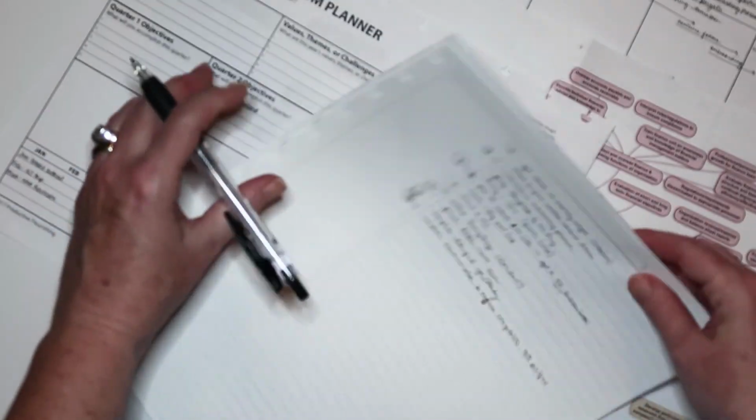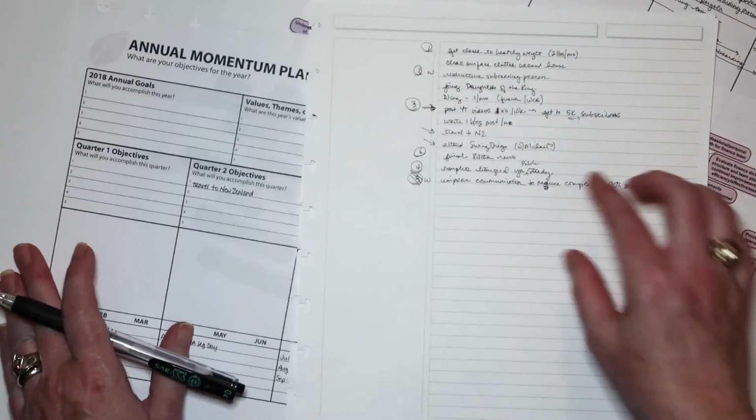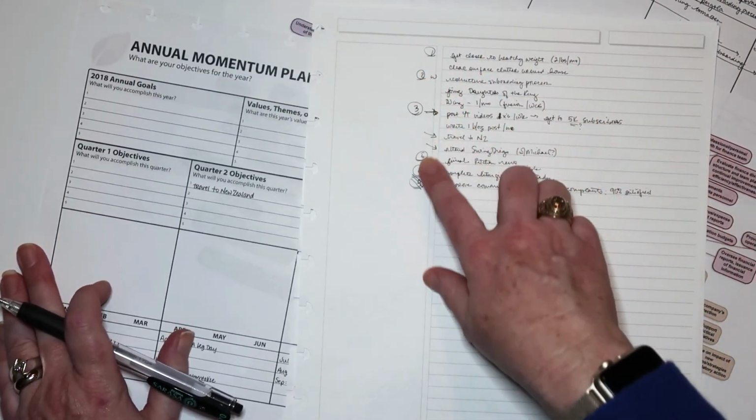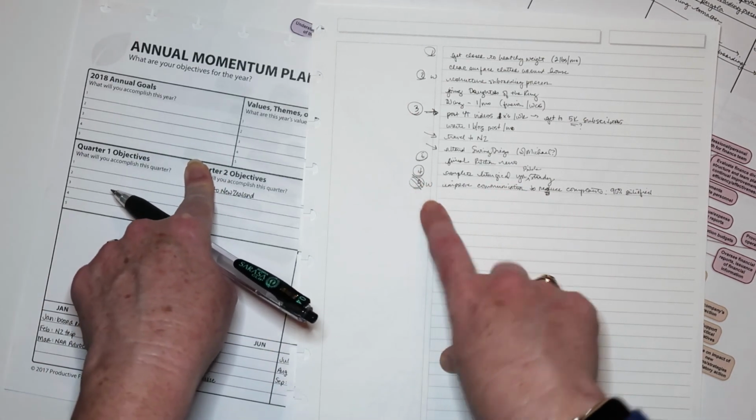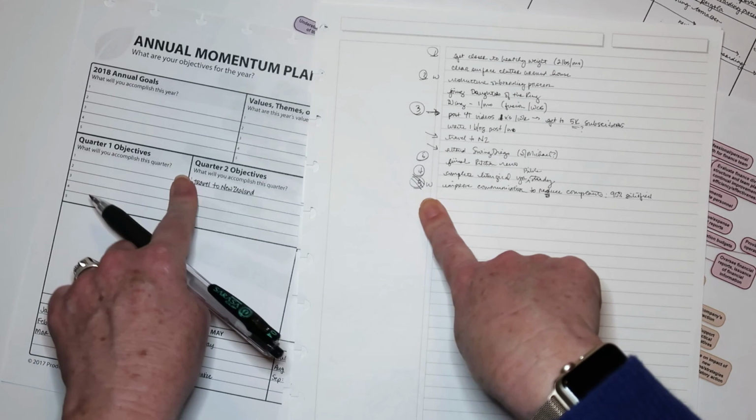Let me clean up here so you can see where we ended up. I have my 5 goals that I've determined. I've numbered them. And I'm going to transfer those over here. I'm going to do it off camera so I can write neatly, because I have to look at this for the rest of the year.